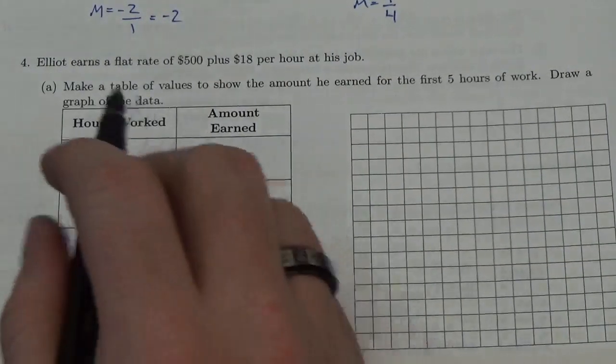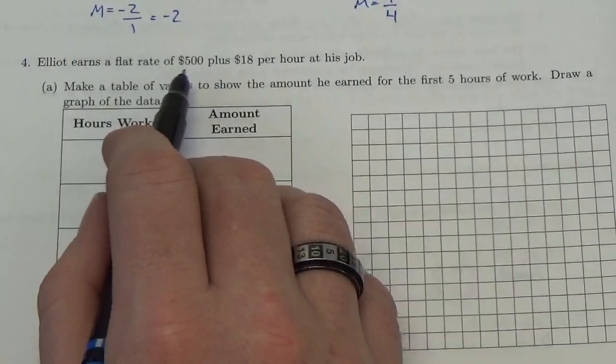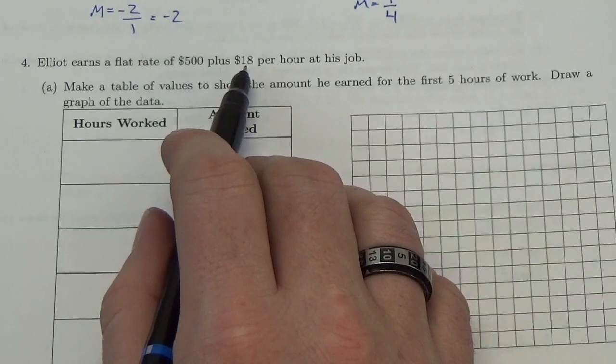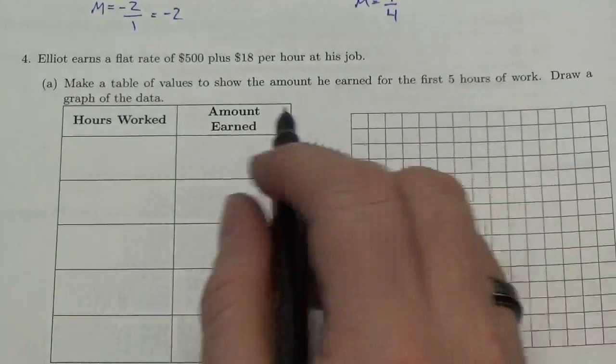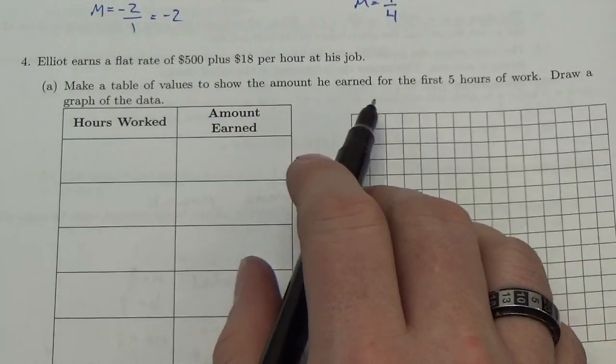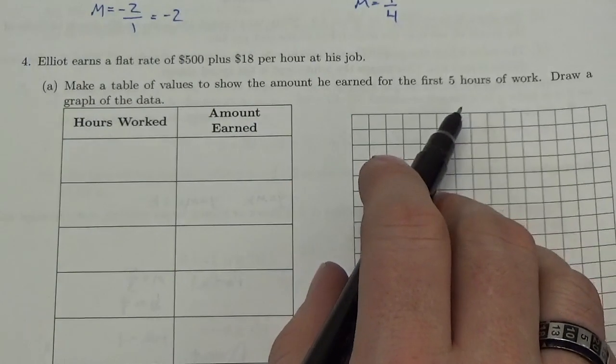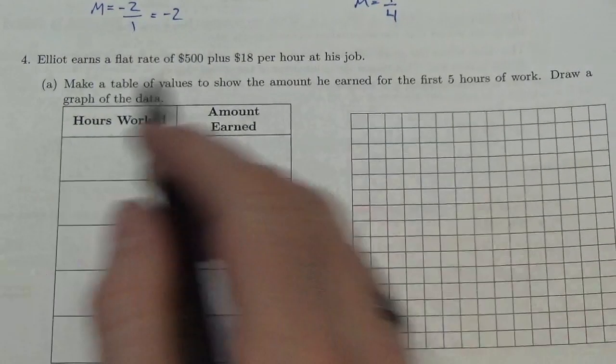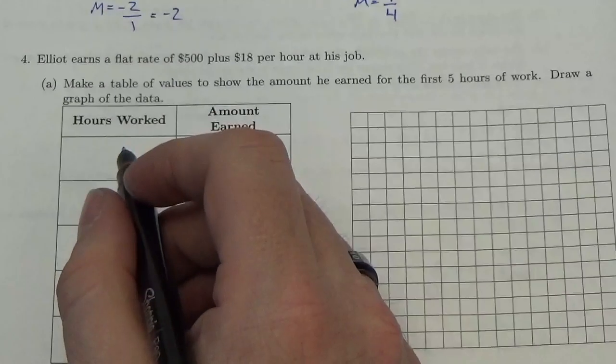Okay, for this problem here, we read that Elliot earns a flat rate of $500 plus $18 per hour at his job. So we're going to make a table of values to show the amount he earns for the first 5 hours of work, and we'll draw a graph of the data here. So, first of all, how many hours does he work here?